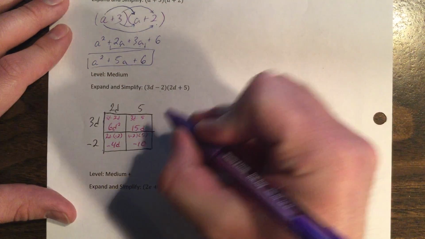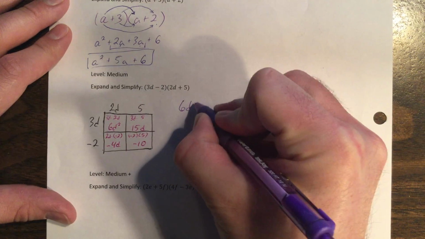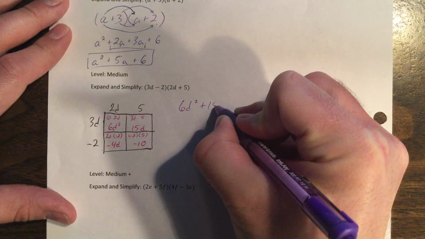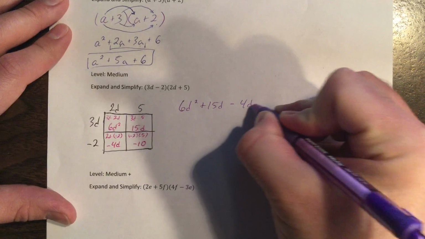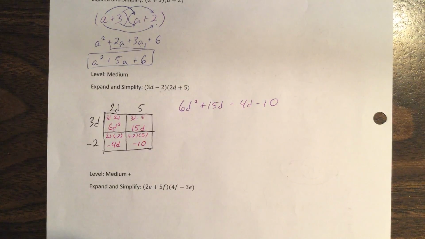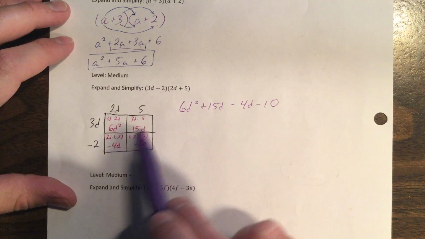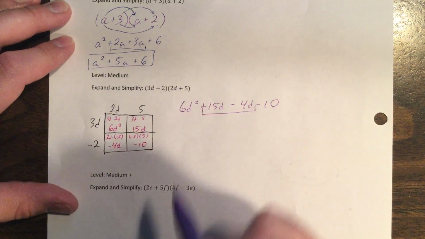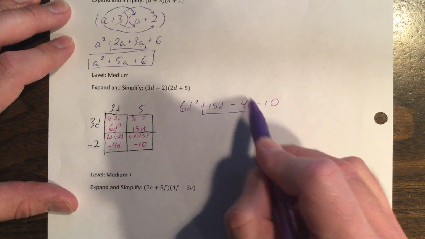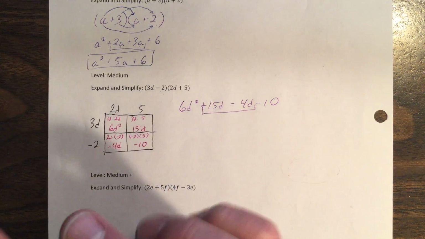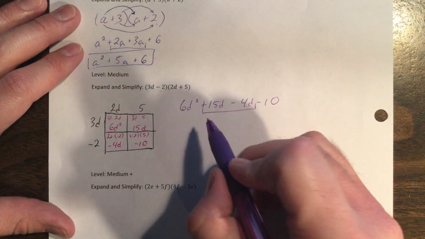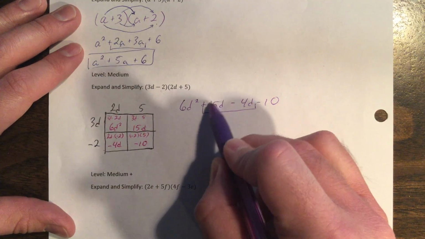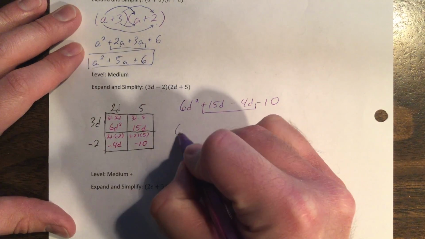All right, so then we take our terms and we put them together here. 6d squared plus 15d minus 4d minus 10. Again, order doesn't matter, as long as we have those four terms that we pulled out of there. We look and we see we have these two like terms. We have positive 15 and negative 4 d's. In both cases there's a d in there. And so when we put them together, this is positive 15 and negative 4.